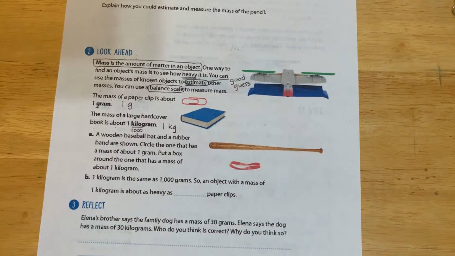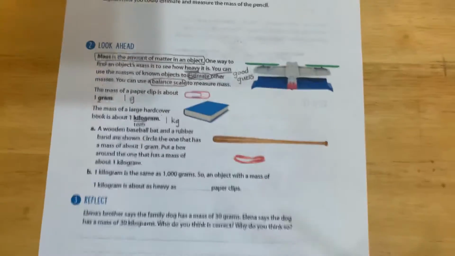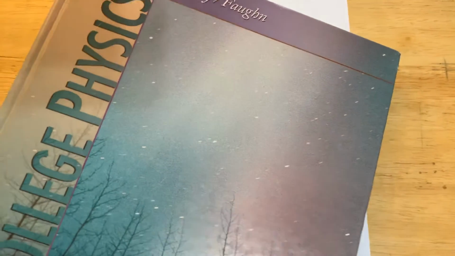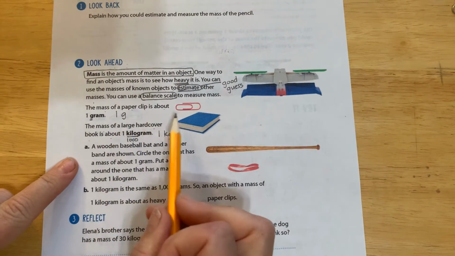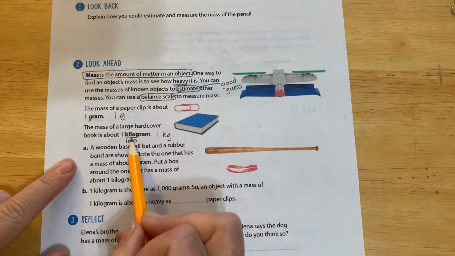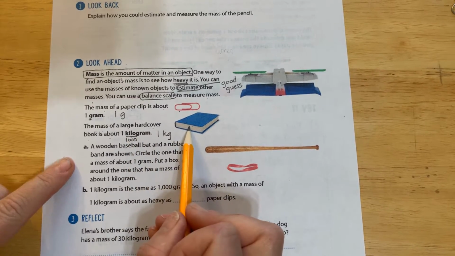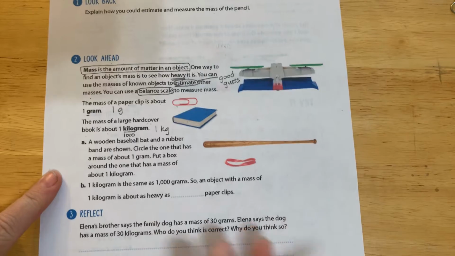So I actually do have a book that's 1 kilogram. It's heavy. In fact, it barely fits on my screen. My college physics book. That is 1 kilogram. Okay. Now, if we know that a paper clip is 1 gram and a hardcover book is 1 kilogram, let's look at A and B.